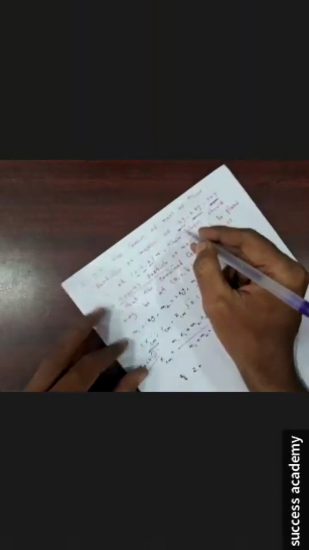M1 is 1 kg, we don't know X1. Plus M2, 2 kg, we don't know X2. Plus M3, 3 kg, we don't know X3, by M1 plus M2 plus M3, which is 1 plus 2 plus 3, 6. 6 times 2 by cross multiplication is 12. So X1 plus 2X2 plus 3X3 is equal to 12. This is equation 1.